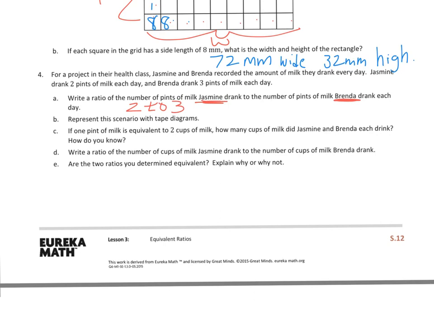So my tape diagram, I'm going to draw it down below just to help out. So I'm going to do Jasmine and Brenda. And Jasmine is 2. So for my tape, I'm going to make sure it has 2 pieces. And you guessed it, Brenda will have 3 pieces because of my units of 2 to 3. And that's not A. That's going to be part B.